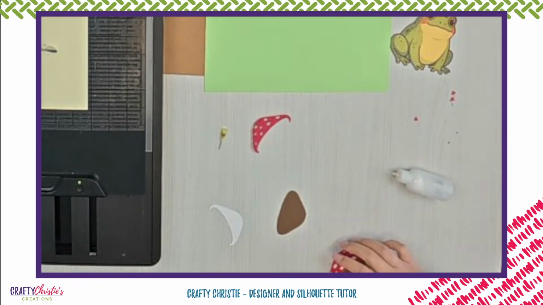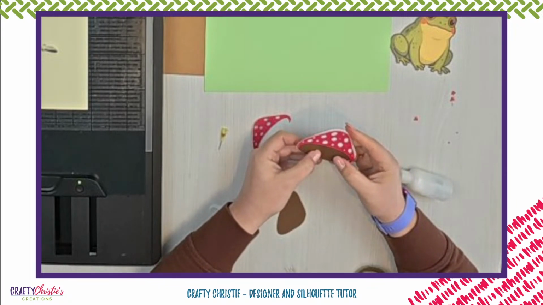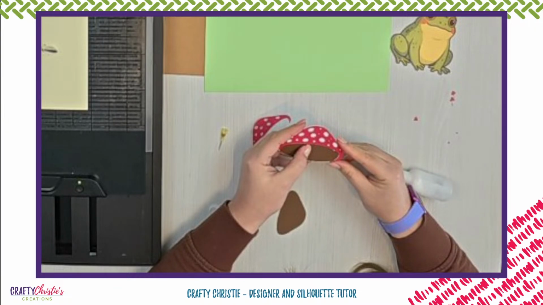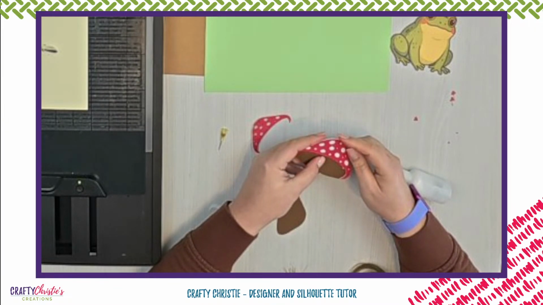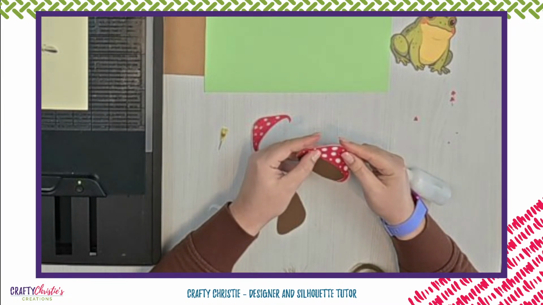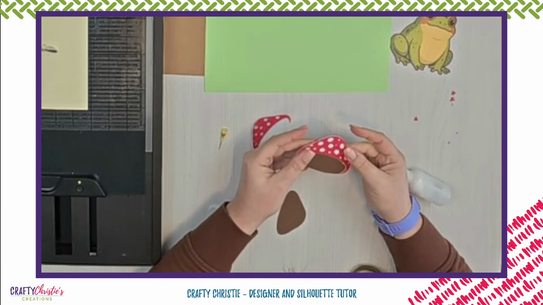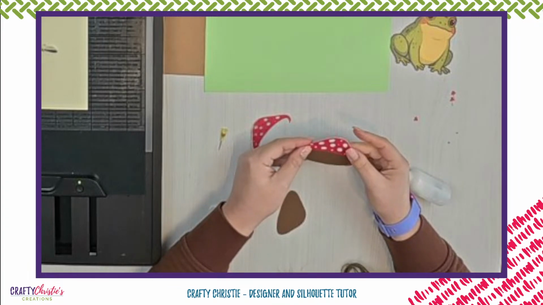Wow, I did not lay that down very well. Good thing this glue dries clear. Okay. All right, so there is most of our mushroom.